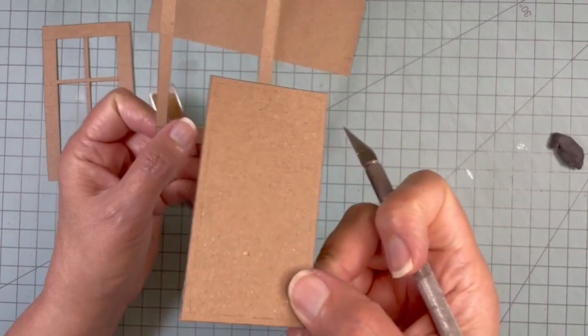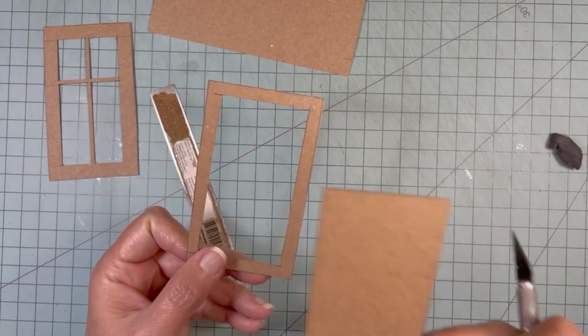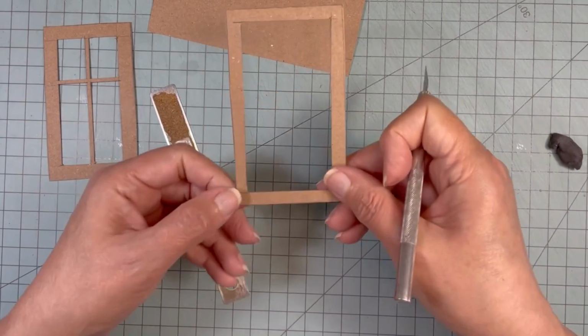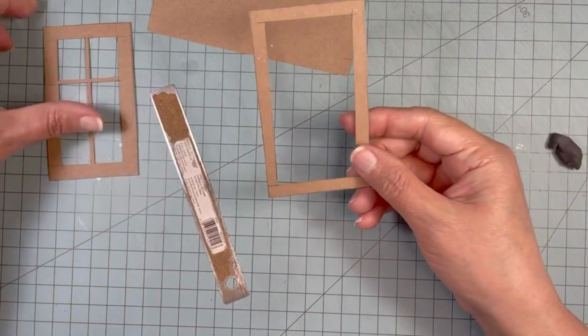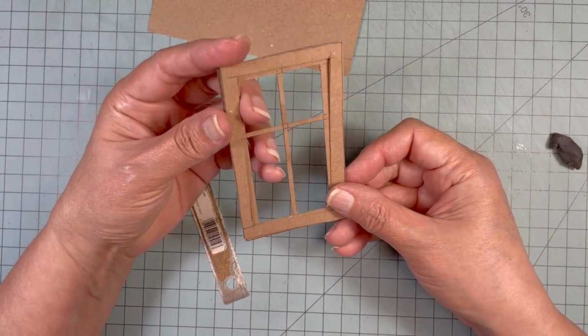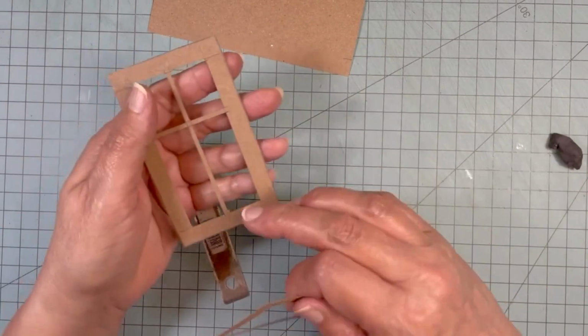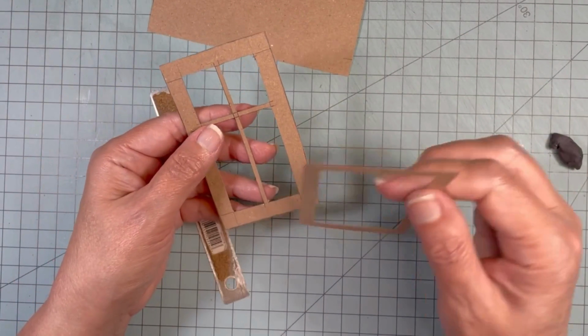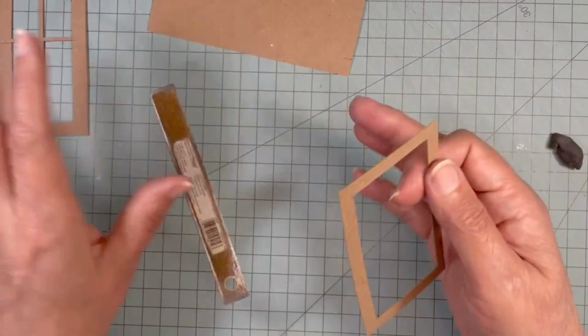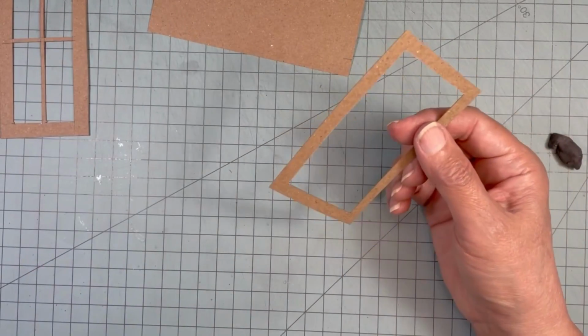Okay, and I'm going to save this piece in my scrap box. And then here we have the next frame size of the window. And just like this one, I don't know how many layers you need, so I'm not really cutting all the layers out.